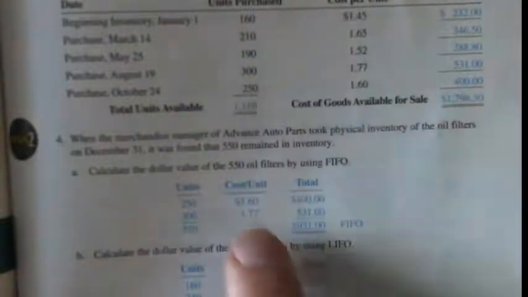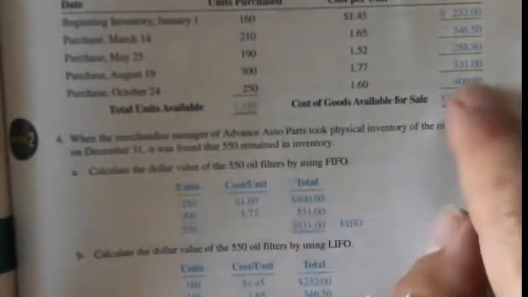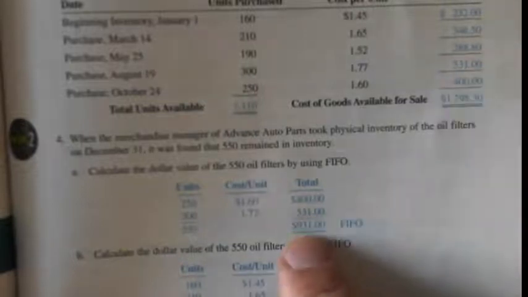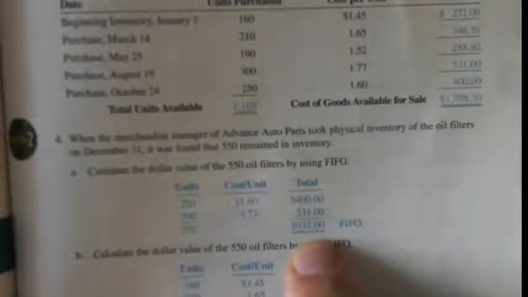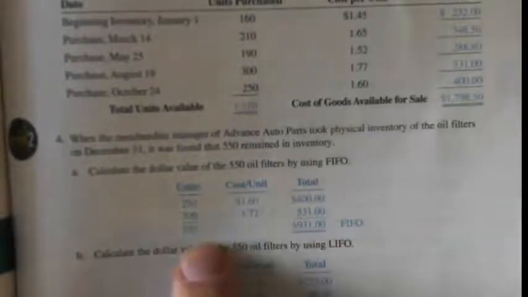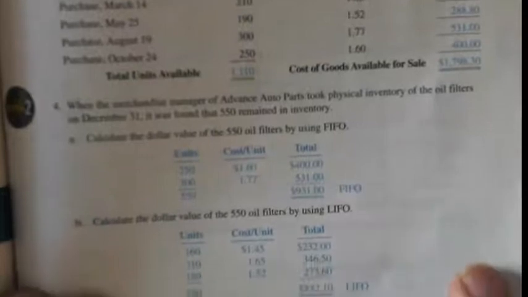And right here, we have a price. We multiply that across. I already have that information. All I have to do is just move it down. Okay, so the first in, first out total is this. Again, pretty straightforward. And then we can change it to last in, first out.